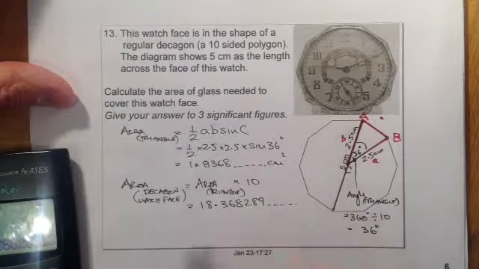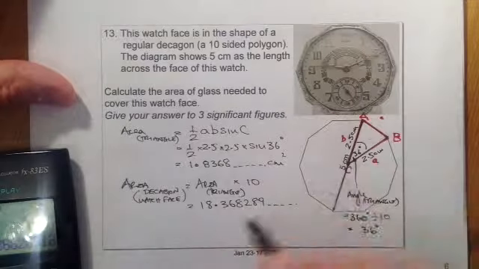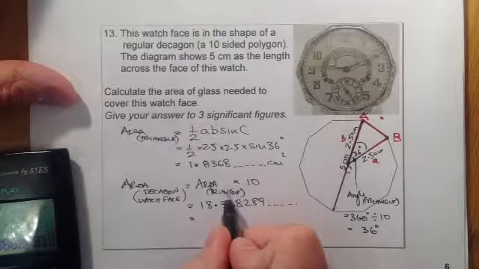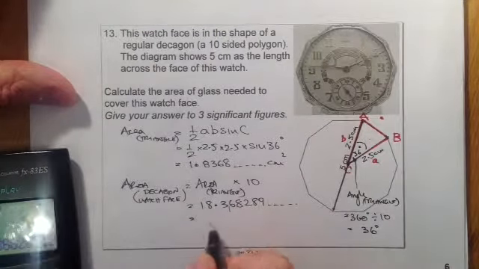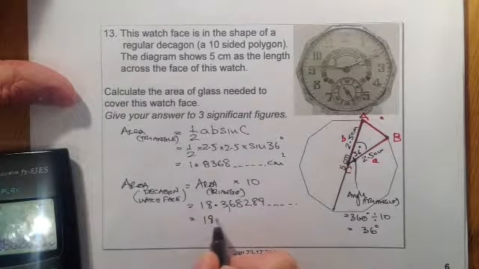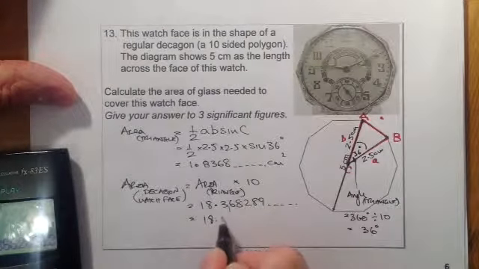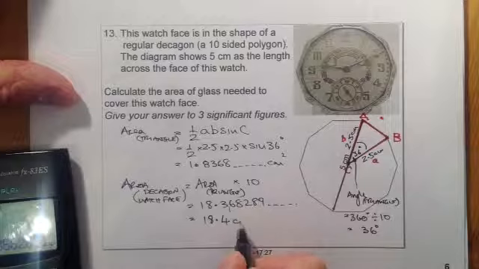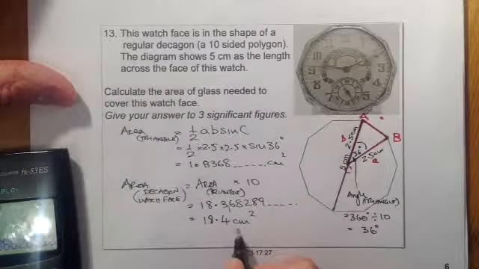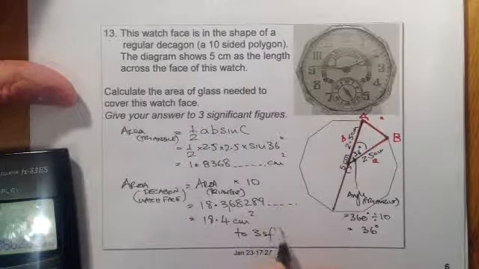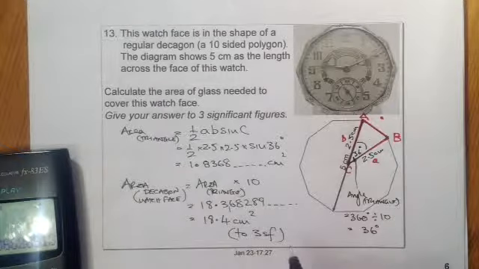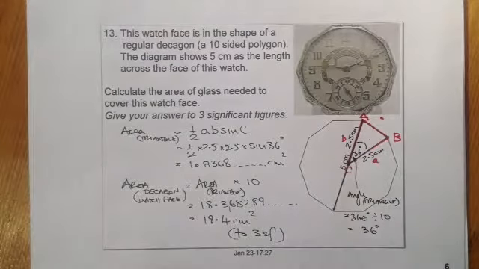18.368289, okay? And I'm going to answer this one to 3 significant figures. So cutting the number here, that's going to give me 18.3, and the 6 is going to round the 3 up to a 4. That's going to be centimetres squared, and that will be 3 significant figures for this question here. So 18.4 centimetres squared. Okay, so that's part 3 completed.